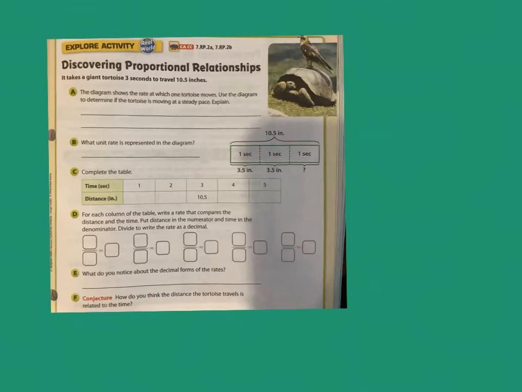So we're going to let this take us through what is going on here. It says, it takes a giant tortoise 3 seconds to travel 10.5 inches. And the diagram shows the rate at which one tortoise moves. Use the diagram to determine if the tortoise is moving at a steady pace. Steady pace is a constant rate of change. So they broke down the 3 seconds, 1, 2, 3 seconds. All together, those 3 seconds are 10.5 inches.